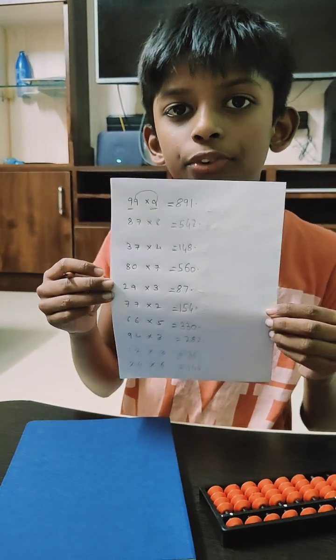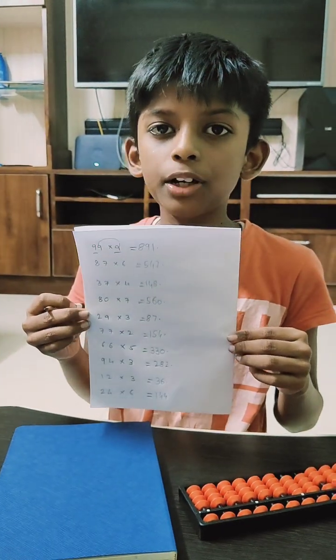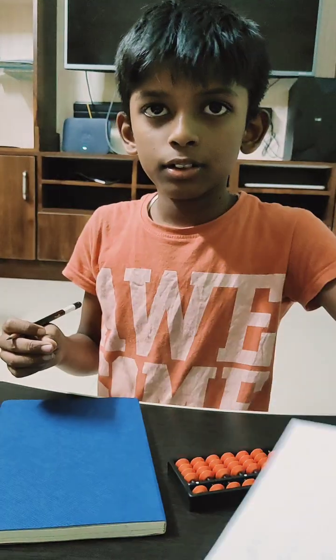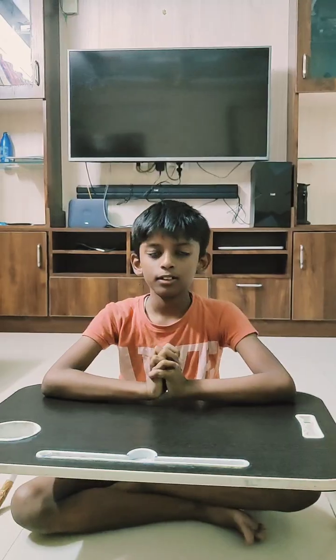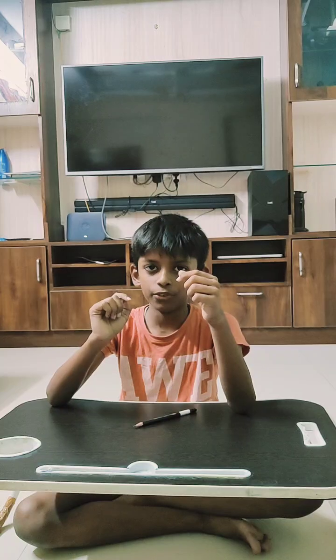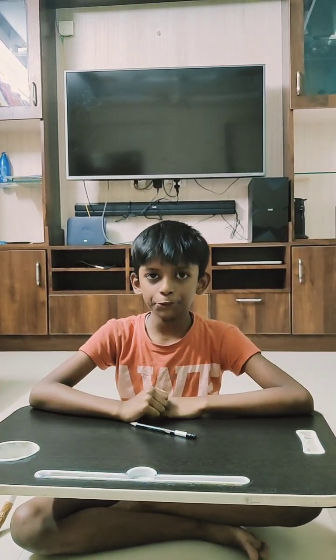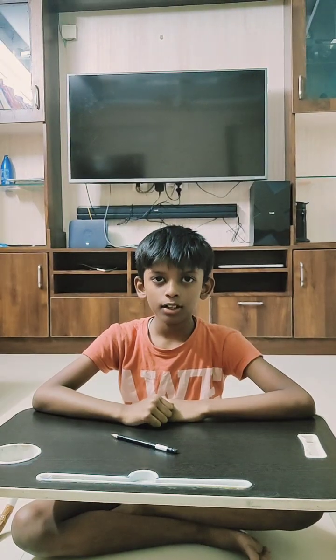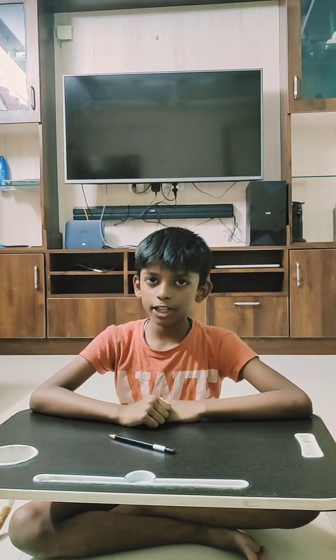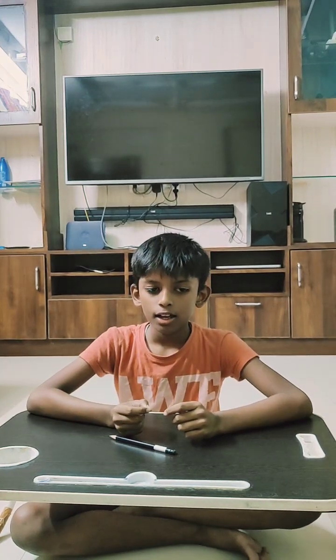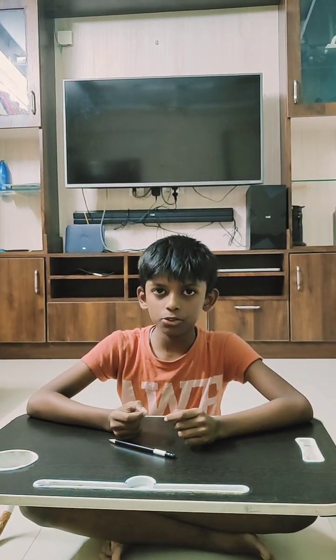Then we can learn about 2 into 1 digit multiplication. 97 into 6. 6 into 9, 54. And 6 into 7, 42. 582. 28 into 9. 9 into 2, 18. 8 into 2 equals 16.